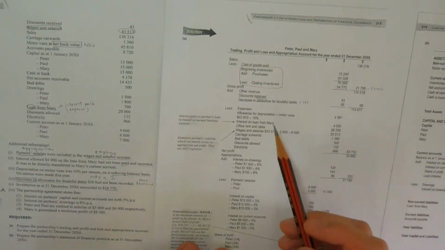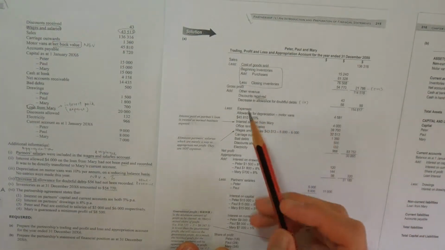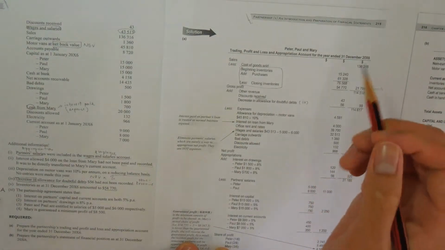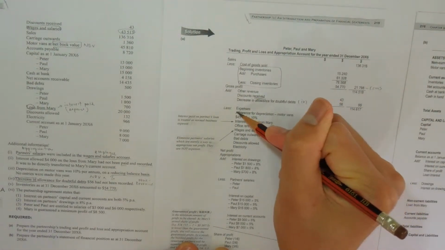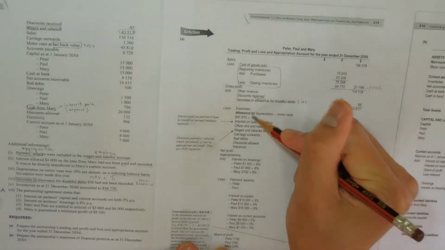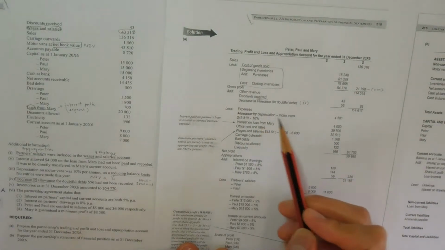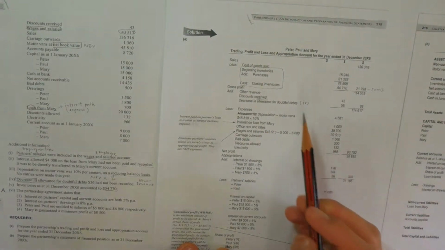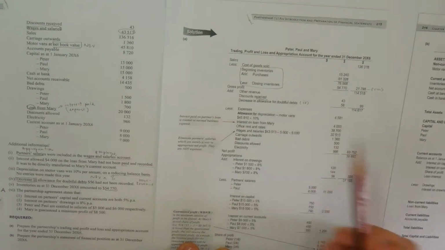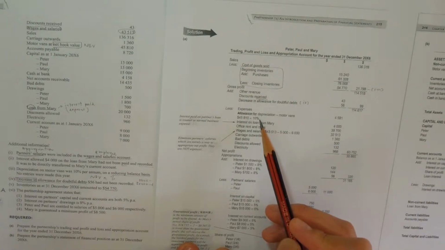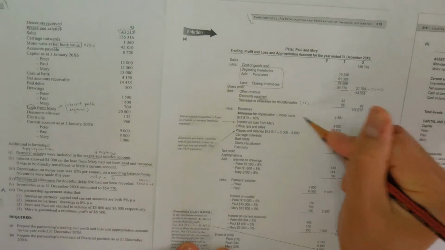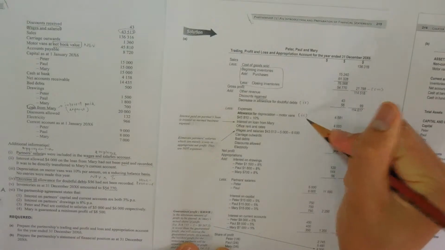And we go to the expenses. Allowance for depreciation, normally we don't use that, we just say depreciation or depreciation expenses. Because it's the reducing balance, you can refer to number 3.